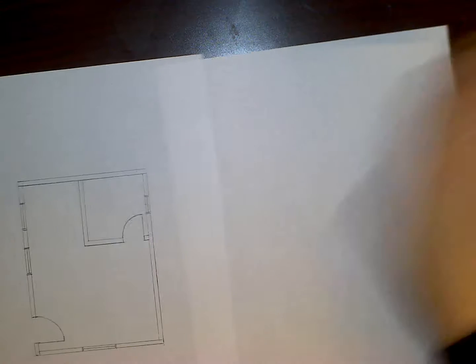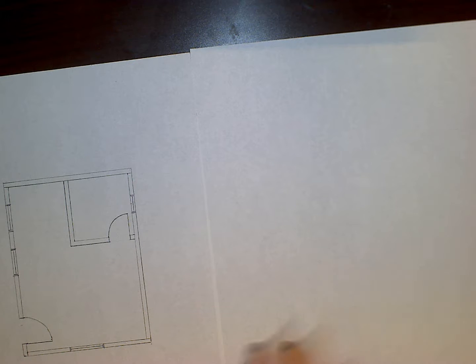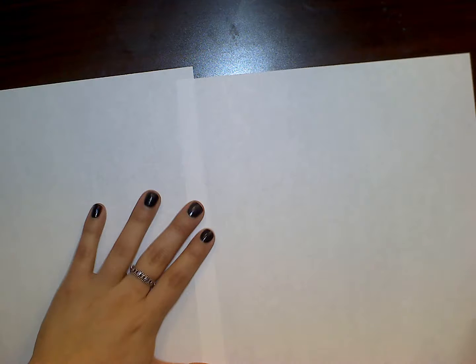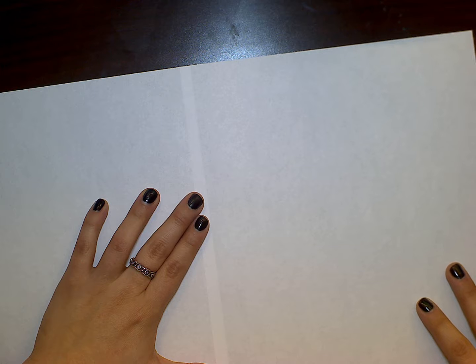What we're going to do is flip it over and basically just make a longer sheet of paper because our elevations are going to be drawn right above it. So I'm just going to flip it over, kind of overlap it, and I'm going to tape it.